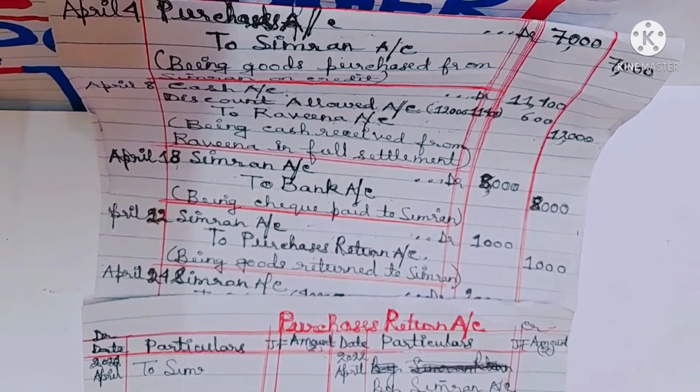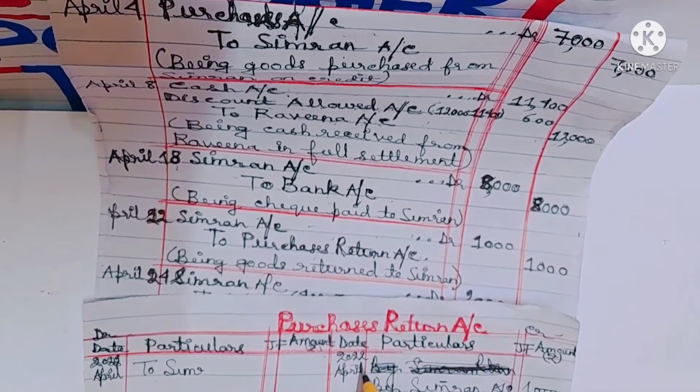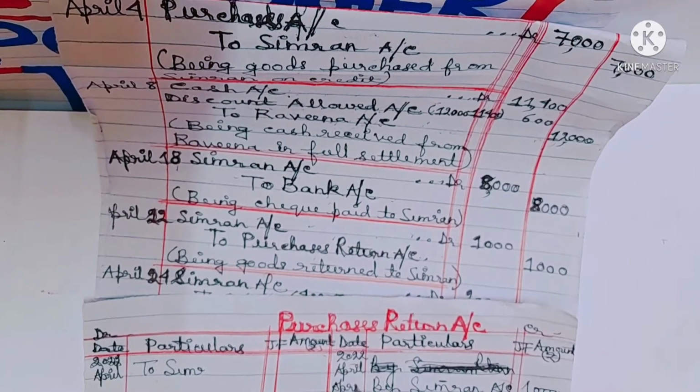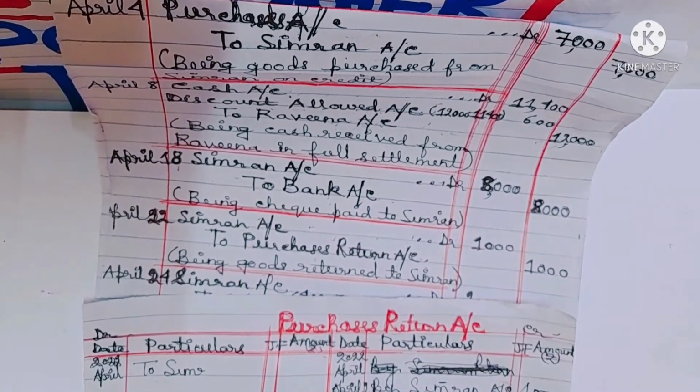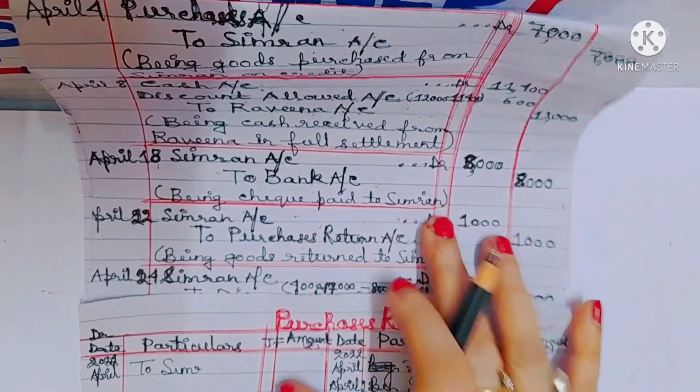How much? 1,000. What is the date? April 22nd. So we have finished 22nd April also. Let's do the next transaction.